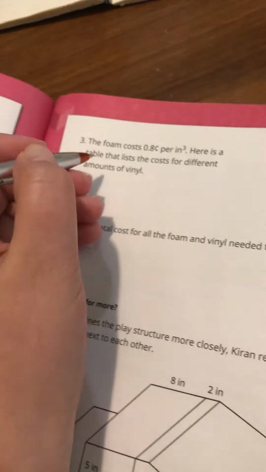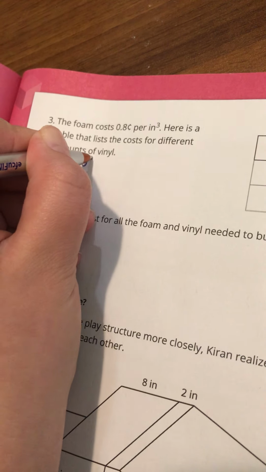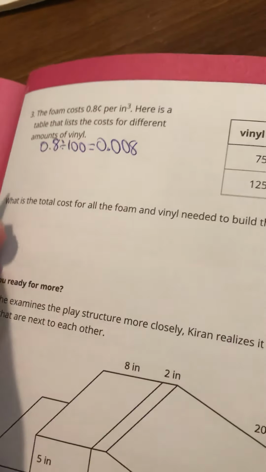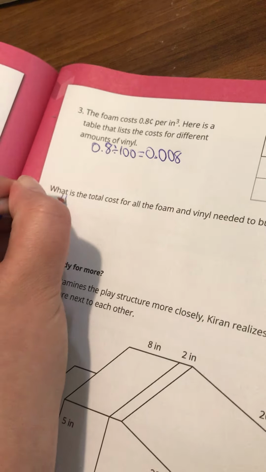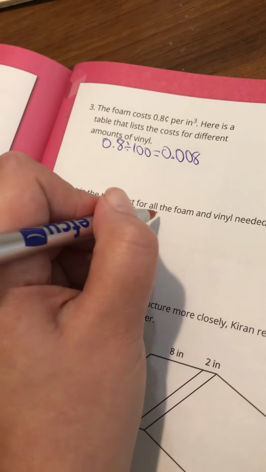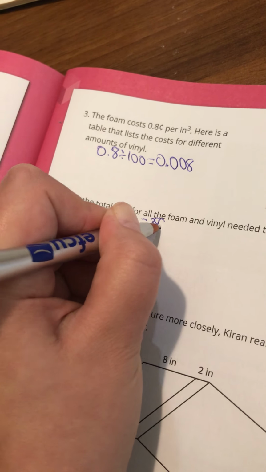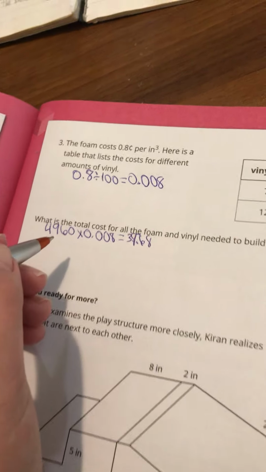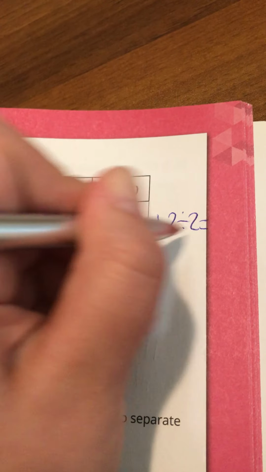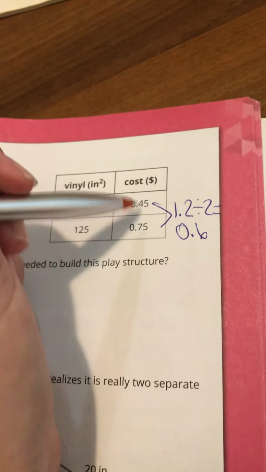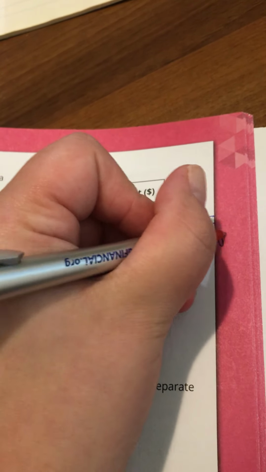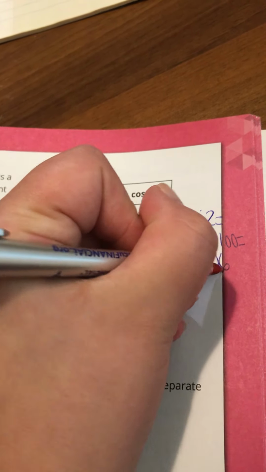So I have to divide 0.8 by 100, which is 0.008. So I need to take my 4,960 and multiply it by 0.008, which gives me 39.68. And then I'm going to add these two together to get 1.2. Then I divide that by 2 to get 0.6. It's like finding my average of the cost. But then I'm going to divide it by 100, which gives me 0.006.